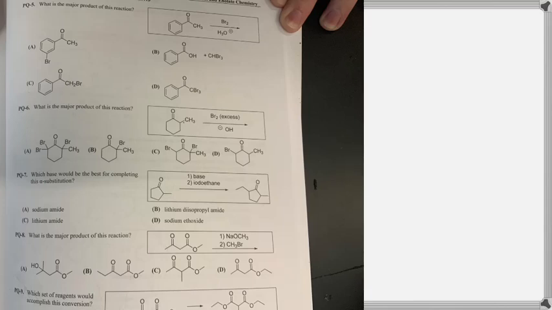Okay, so we go ahead and look at the top one. So I will say on this one, I think they're being a bit wankerish.